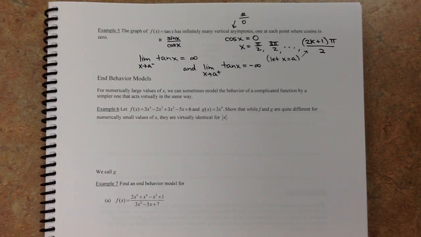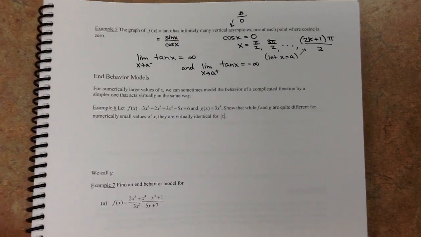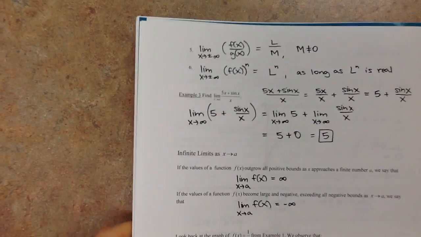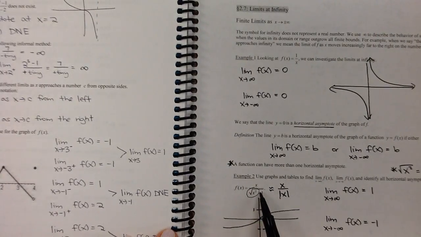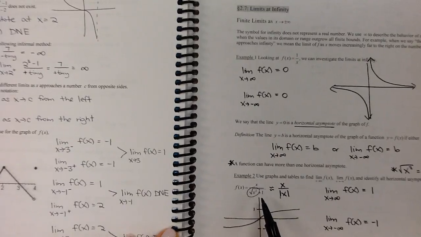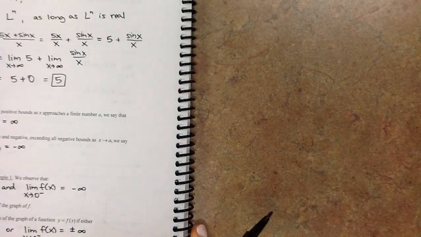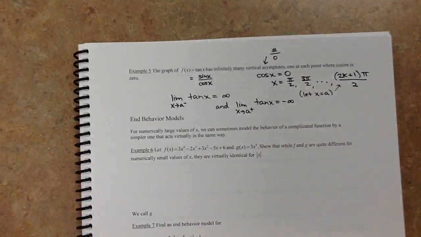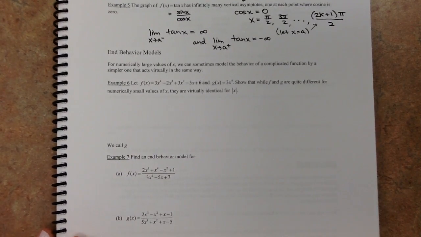Okay, so the last little topic that we're going to cover is something called end behavior models. It's relatively quick. It basically sums up what I was talking about with this example right here, when I said that this thing behaves like the absolute value of x, because in the end, with large values of x, the 1 doesn't matter. So end behavior models talk about what a function behaves like if you look at gigantic values of x, either positive or negative.